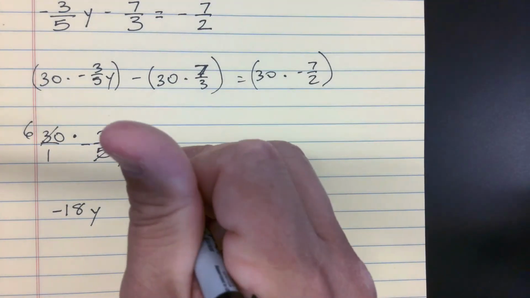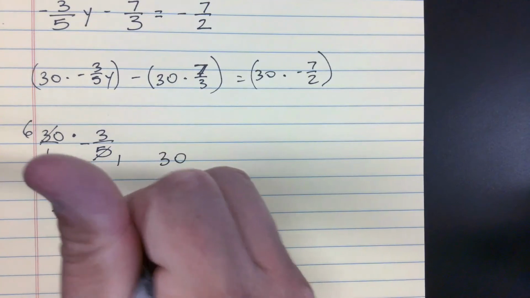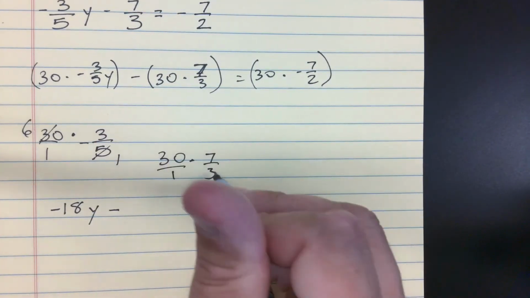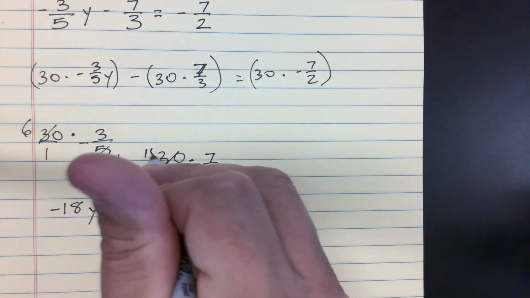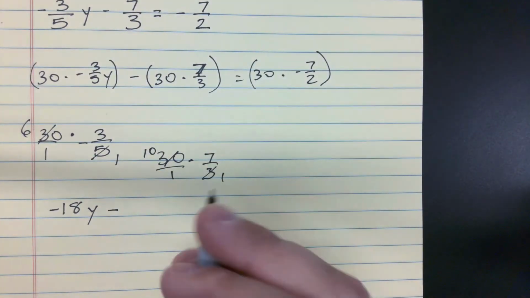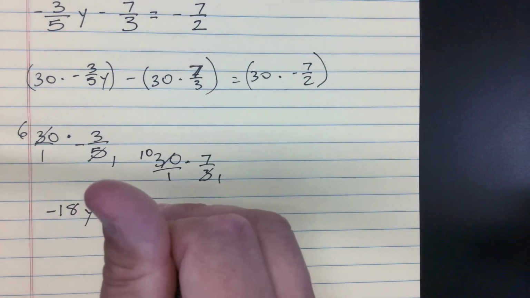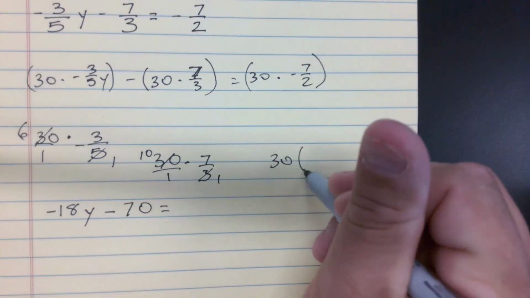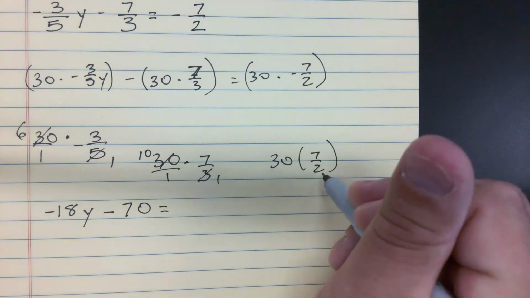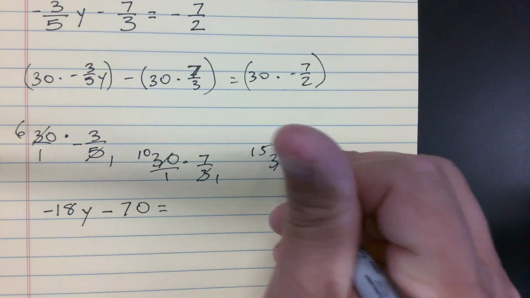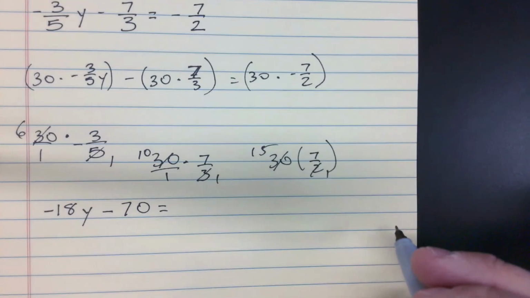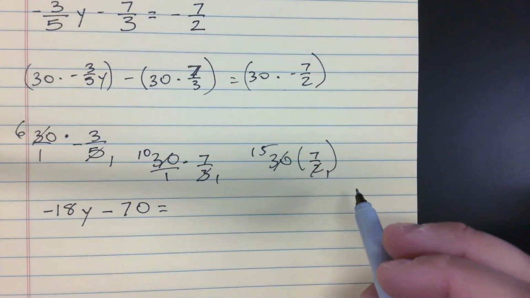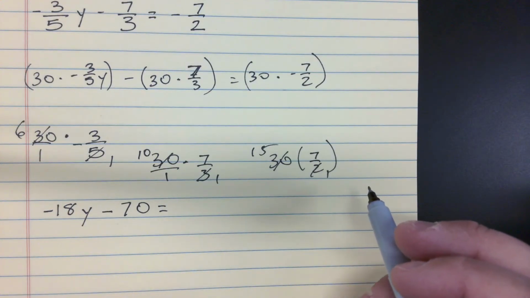So now we have 30 times 7/3, which can reduce to 1 and a 10, which leaves us 10 times 7, which is 70, equals 30 times 7/2, which leaves us 1 and a 15, which gives us 15 times 7, is that 85? 105.